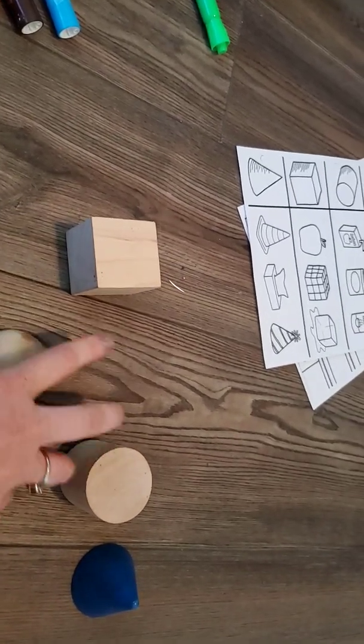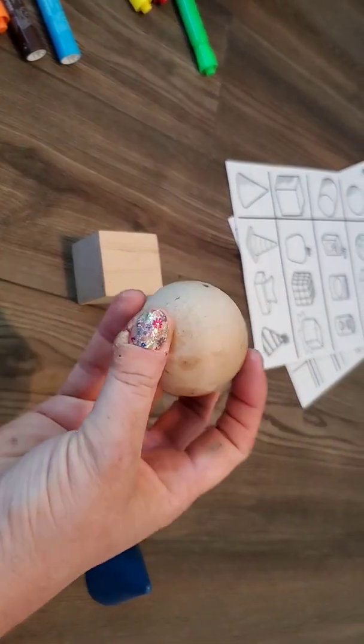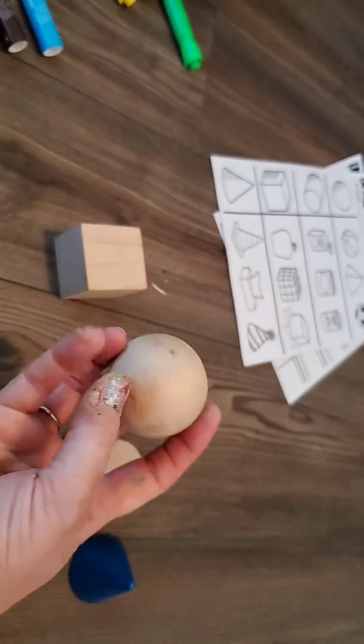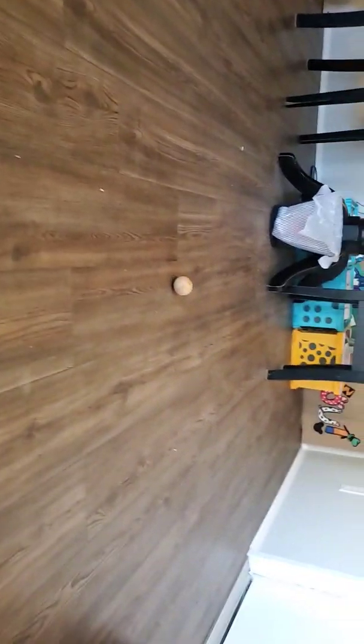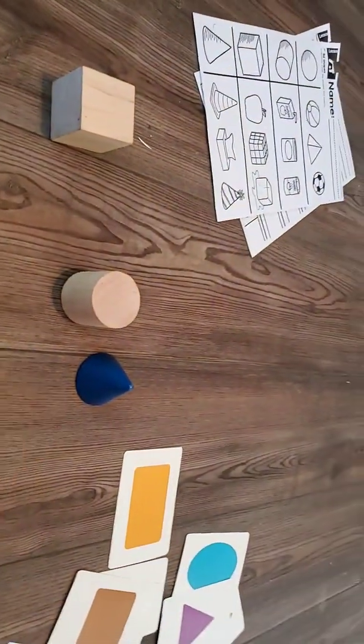All right, this one is fun. It's like a ball, okay? And this is called a sphere. Okay, so one like there it goes. Bye, sphere. So a ball is a sphere, okay? So that's a sphere, and it just ran away from me. So we're just gonna leave him over there. All right, so that's a sphere.